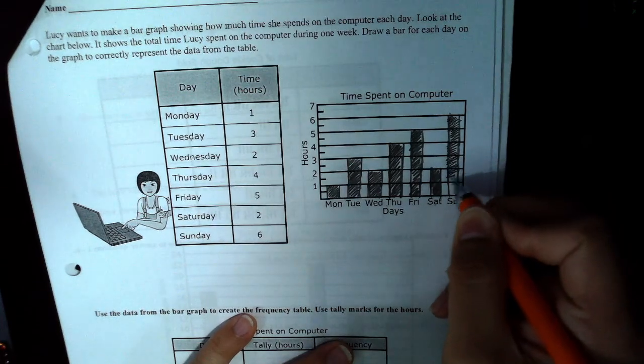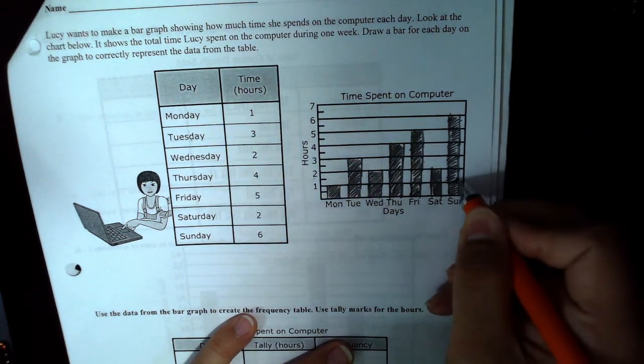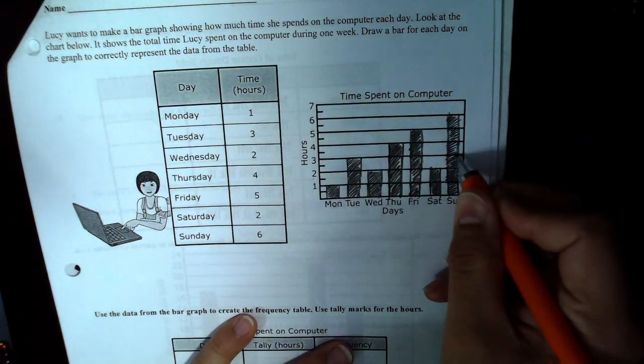This bar graph looks a lot like a roller coaster to me. Got lots of dips and big, big hills.